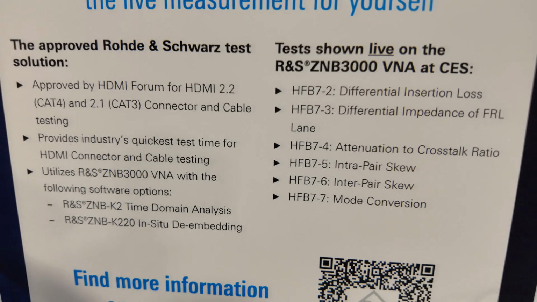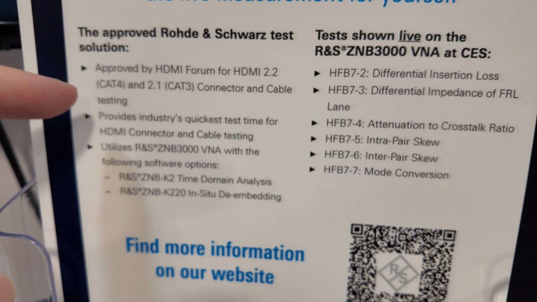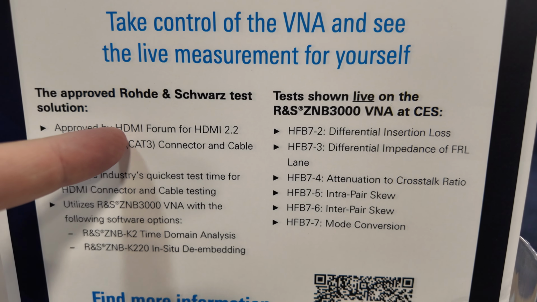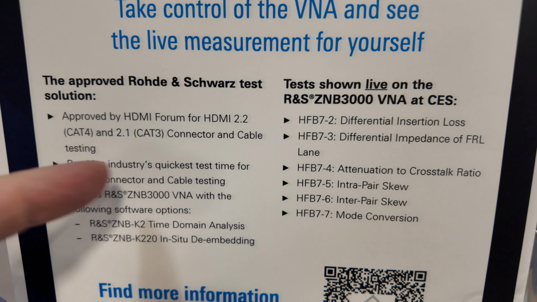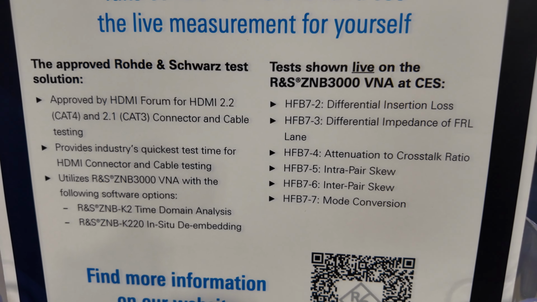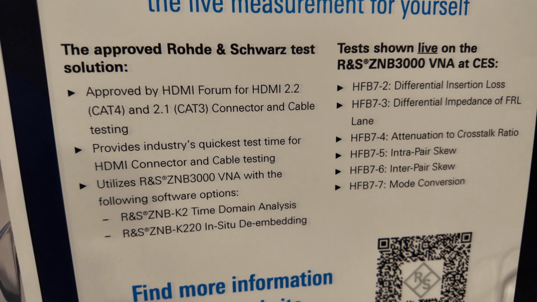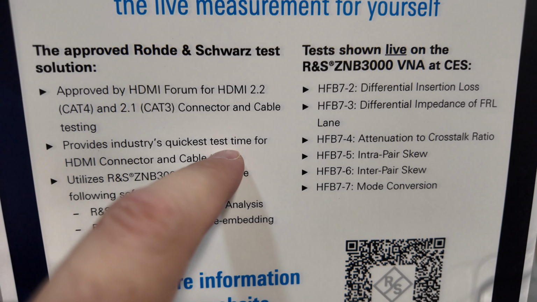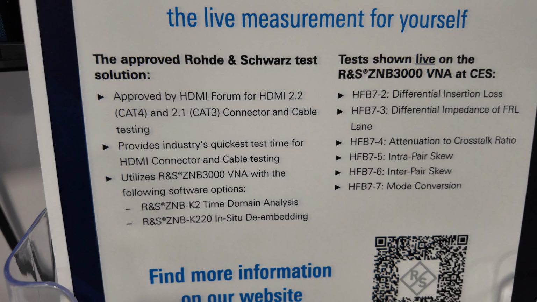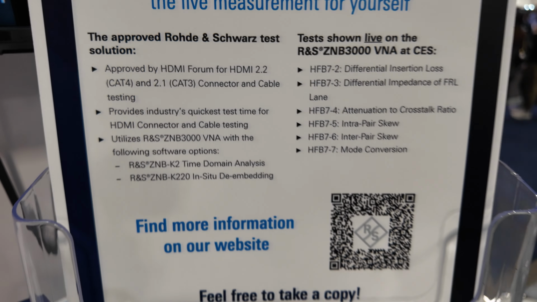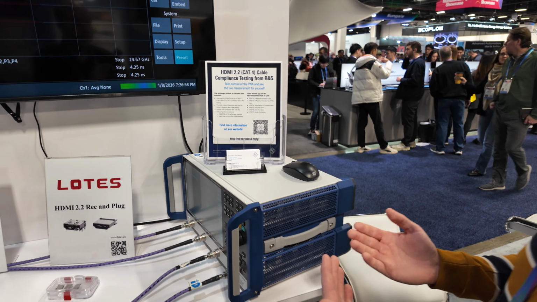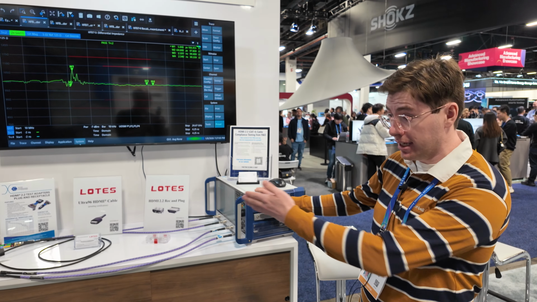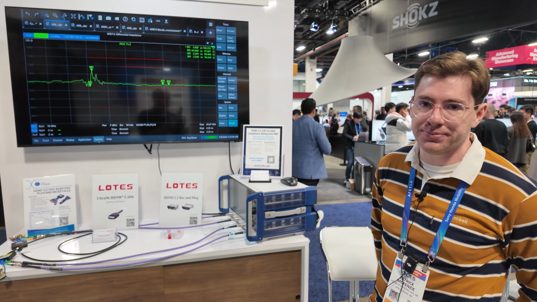So those were the ones you were talking about. We were talking about all those tests, approved by the HDMI Forum for HDMI 2.2. Yes, and HDMI 2.1, with this VNA, the ZNB3000. And it's the industry's quickest test time. Yes, this is something we've seen. There's another solution, and when we compare the speed between our solution and the competitor, this box is able to test the HDMI cable quicker than our competition.